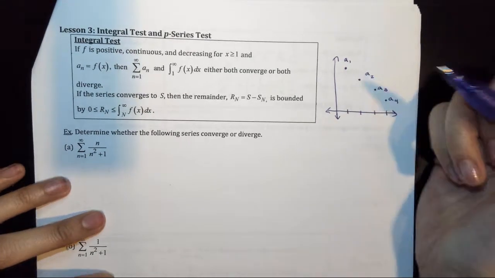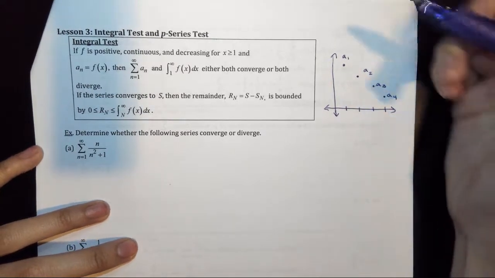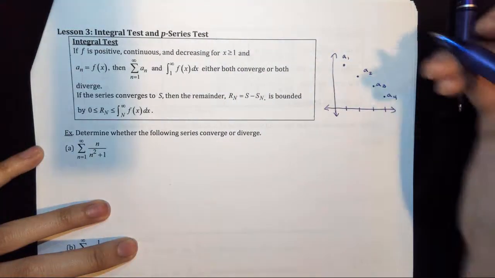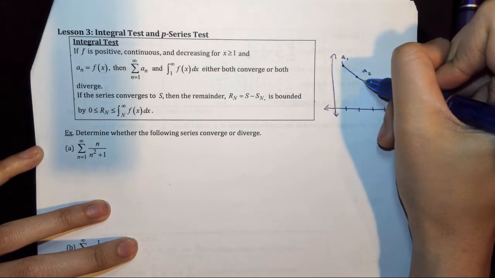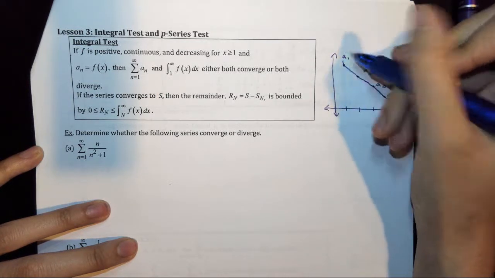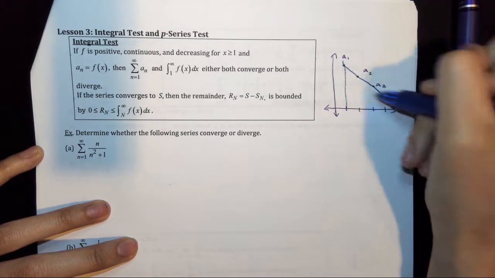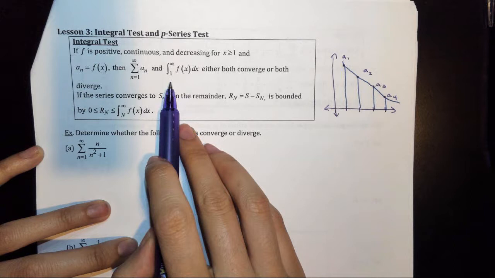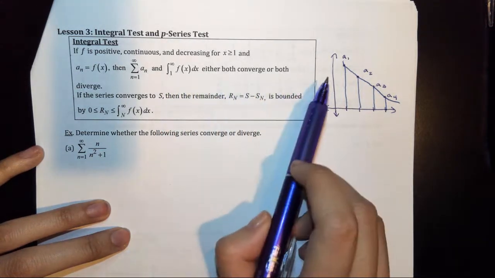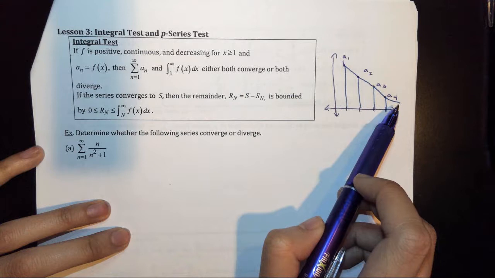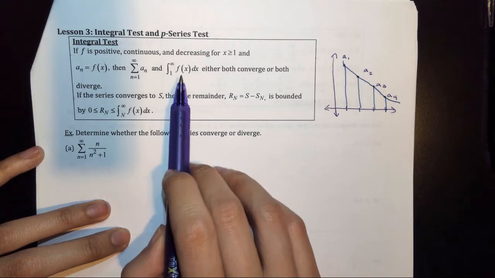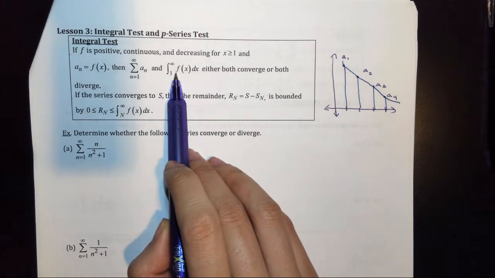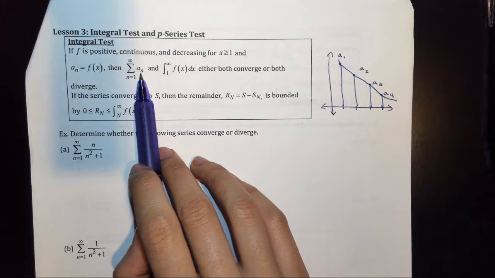So if you wrote your sequence as a function and it's positive, continuous, and decreasing, and you found the integral of that function, which is basically the area under the curve, what this test is saying is that if that improper integral converges, then the series is also going to converge. Similarly, if the improper integral diverges, then the series is going to diverge. So whatever the improper integral does, the series will do.